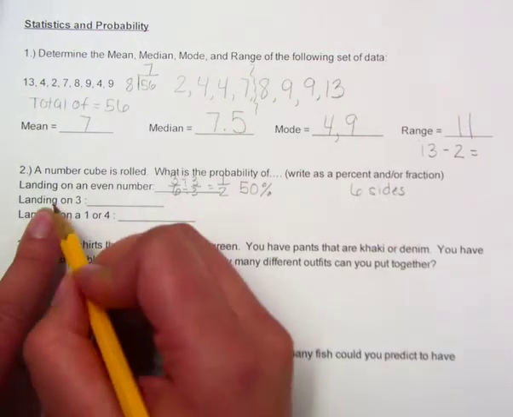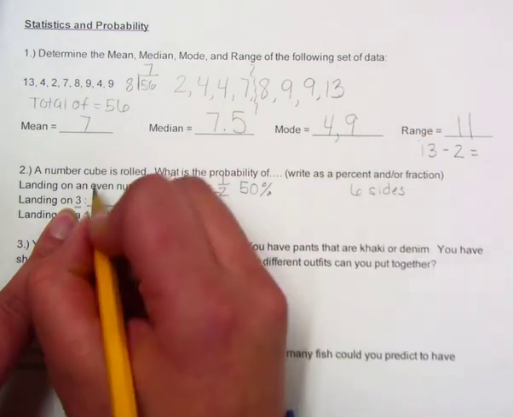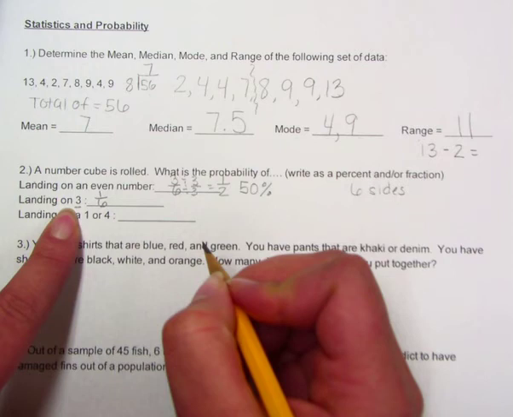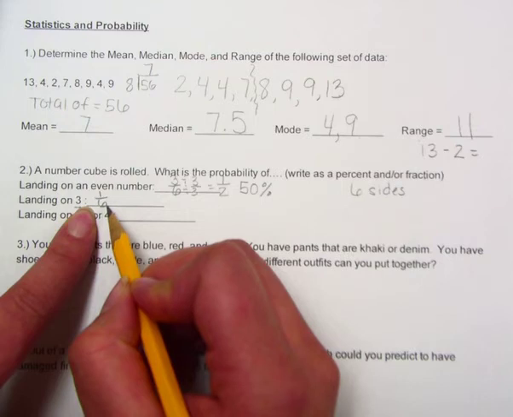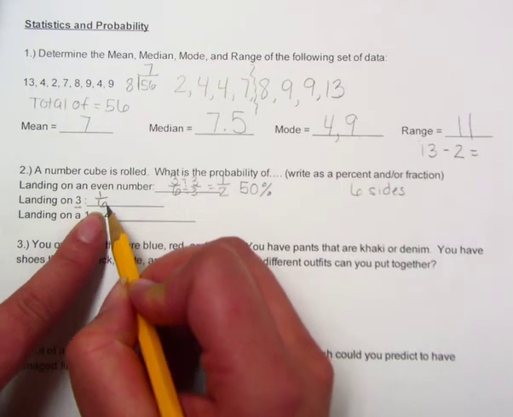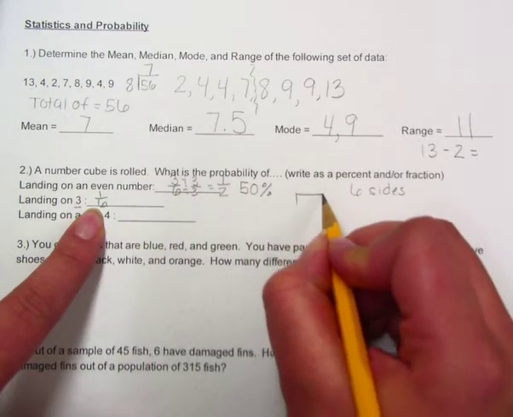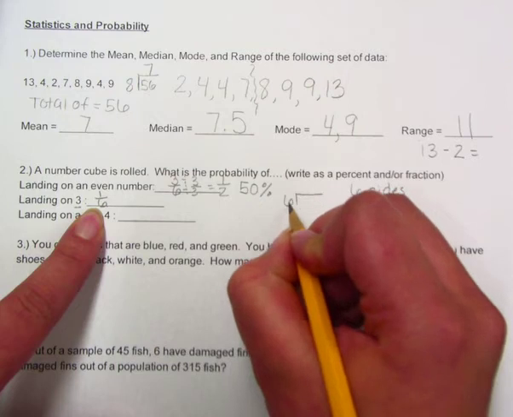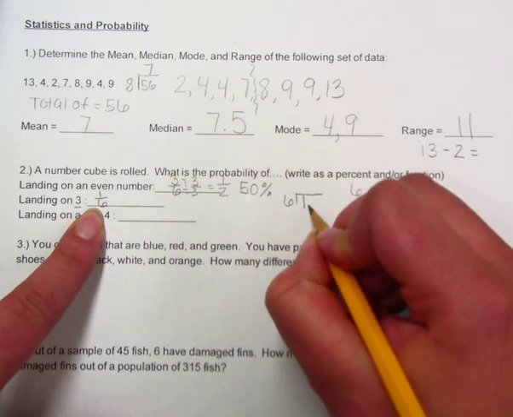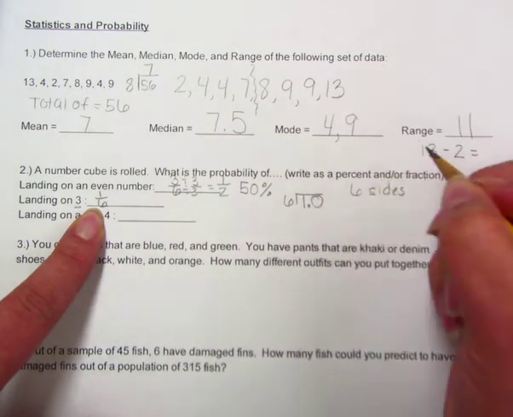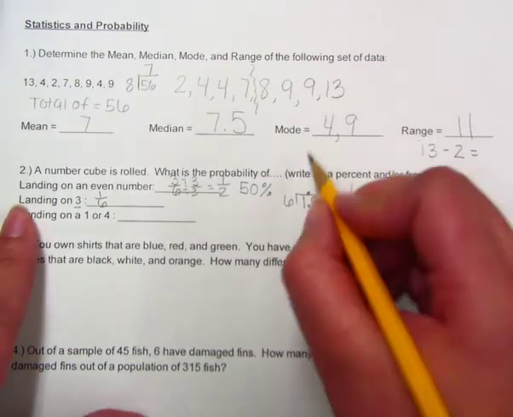Next problem, landing on a 3. We know that there's only 1 3 on a cube, so we would go 1 out of 6. We can see that the fraction's already in its simplest form, so now we just need to find the percentage. In order to find the percentage, we need to set up a division problem. So we have 6 on the outside, 1 on the inside. We know that 6 can't go into 1, so we need to put a decimal and add a 0. Bring your decimal up. Now 6 can go into 10 once.